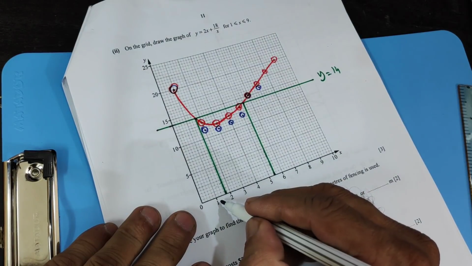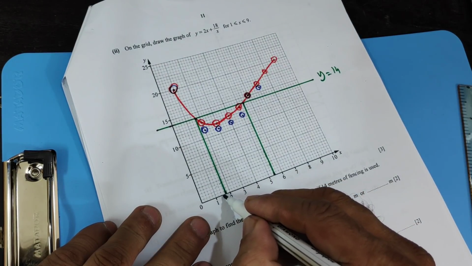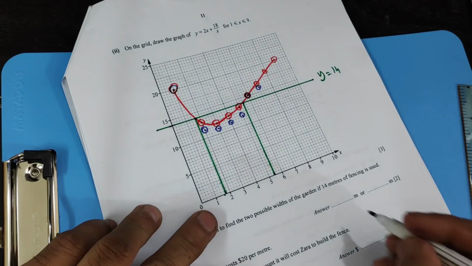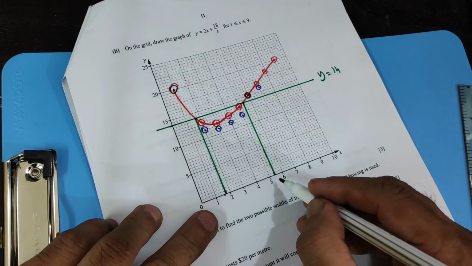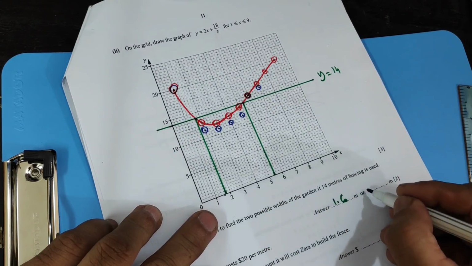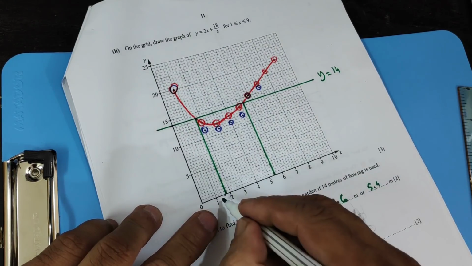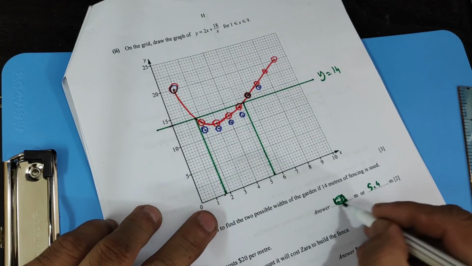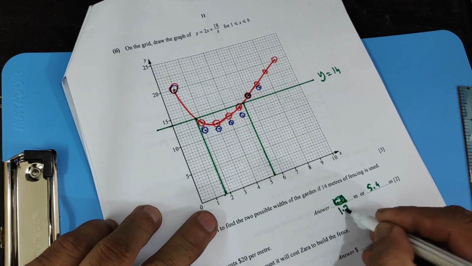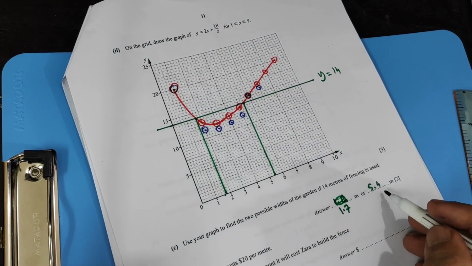I got 1.6, it's a little bit on this side, so I can put 1.7. And the other is 5.4.